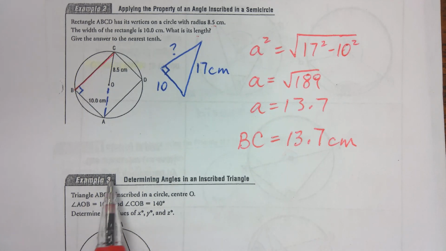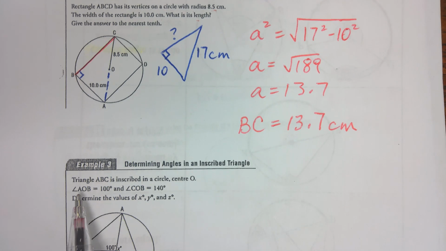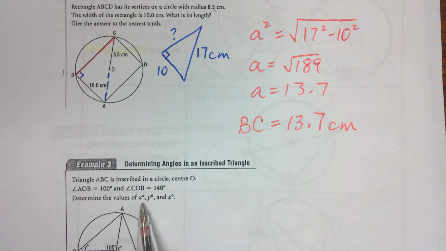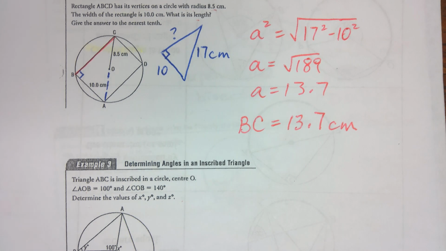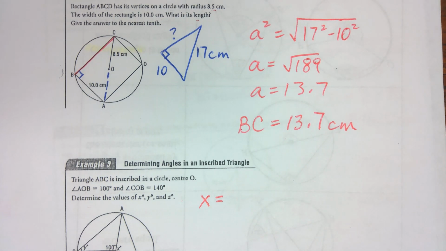Okay, example 3, triangle ABC is inscribed in the circle. So AOB, that's 100 degrees. COB is 140. Okay, determine the value of X, Y, and Z. Okay, so first off, what is X?